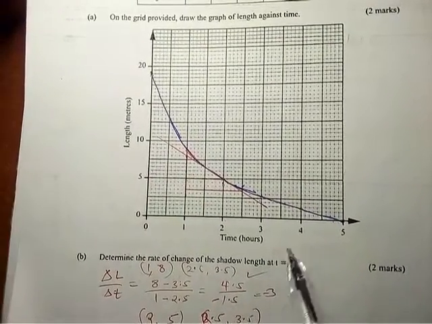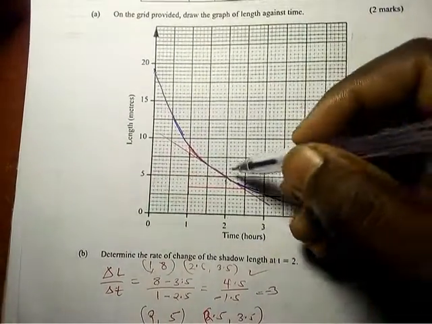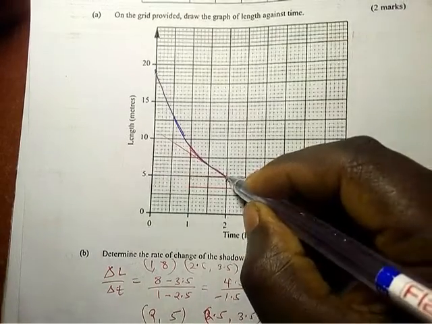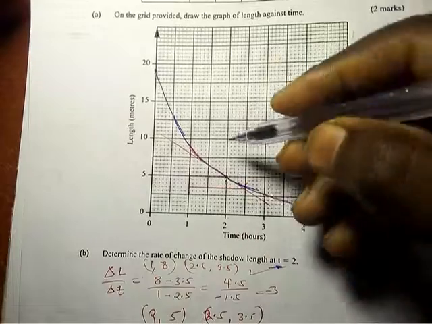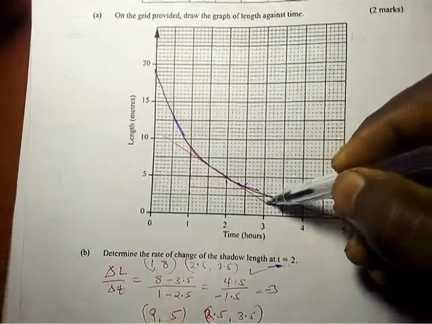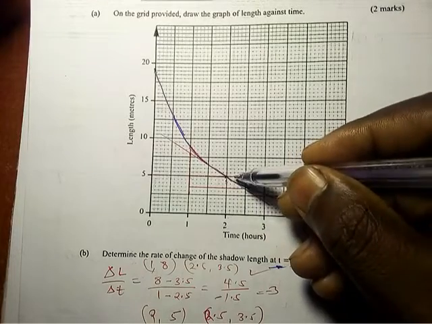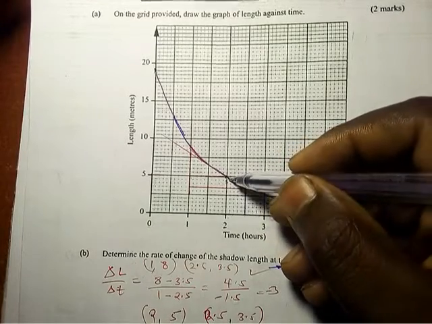So you are supposed now to draw a tangent at t is equal to this point. You take your ruler and draw a tangent. Once you have drawn the tangent, you pick 2 points on the tangent and then find the gradient.